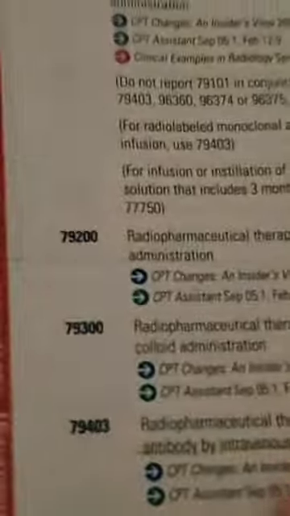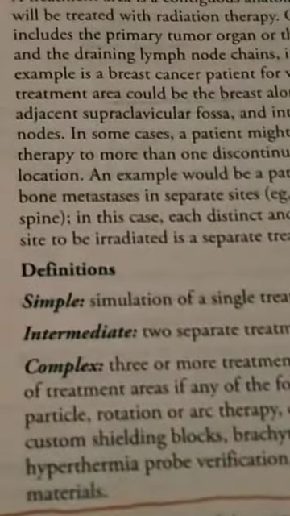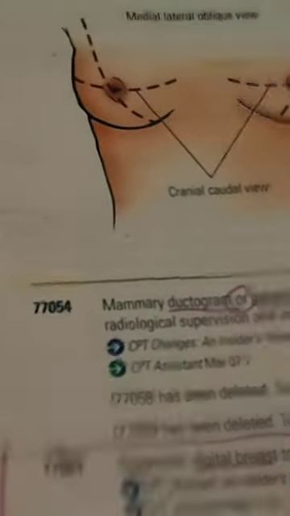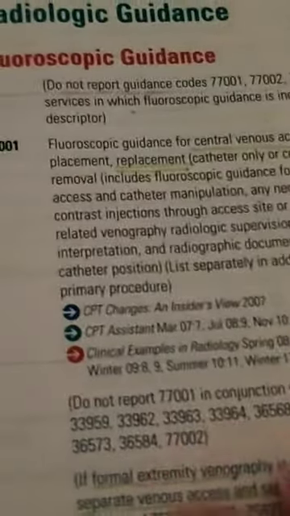The other one is the wrong one. 769. 65. Down here, 65. That's the ultrasound guidance for the radiographic thing. 55875.